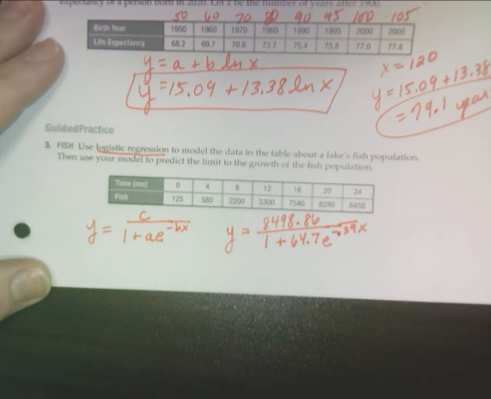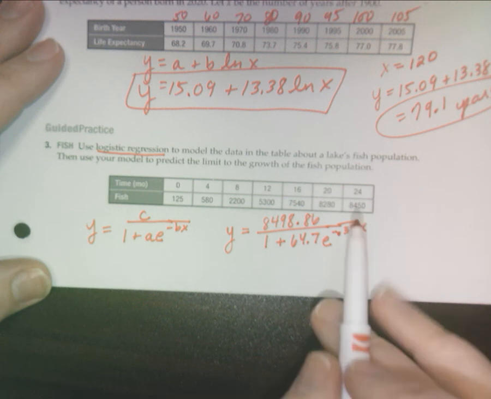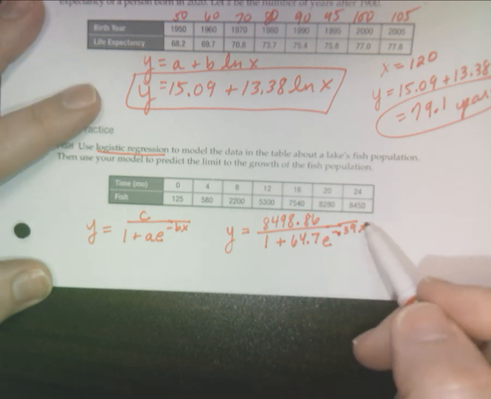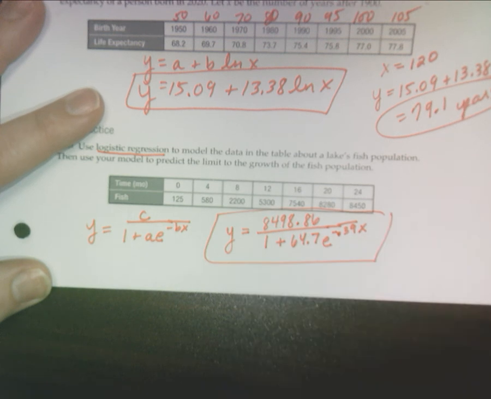And then if it asked us to predict something after 24 months, maybe 48 months, then I put a 48 right here. But that is the logistic model.